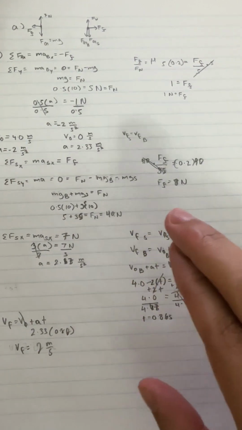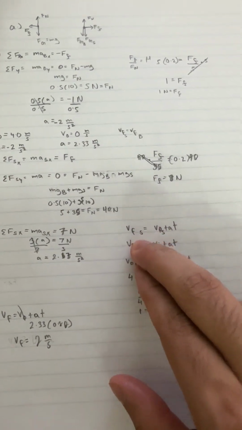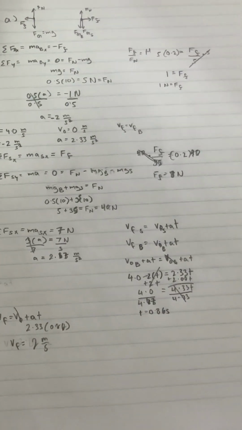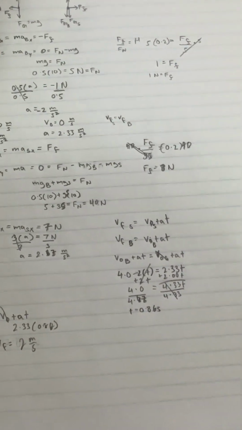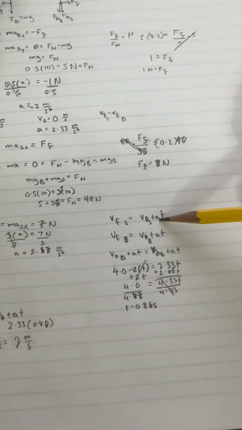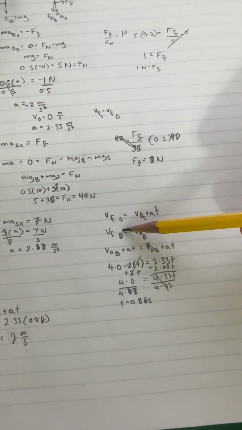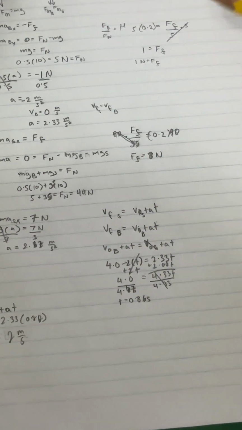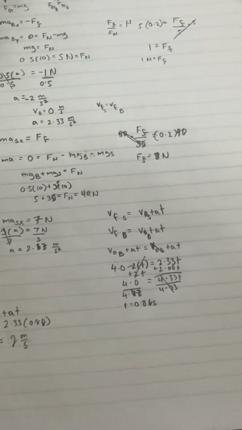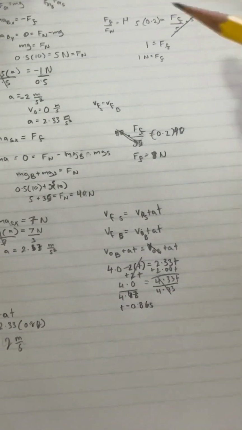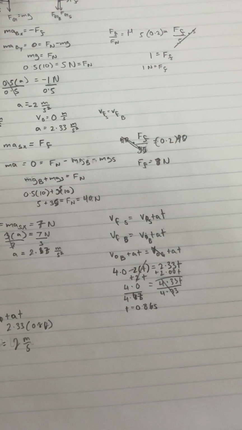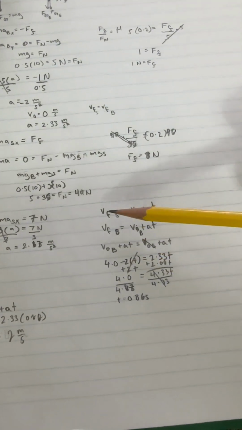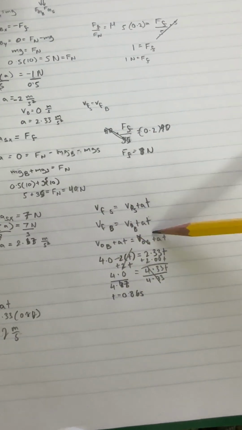And then you create the two kinematic equations. So you do the velocity final for the slab and the velocity final for the block, and as they both approach the same velocity at the same time, you can set those two equal to each other, as the time is going to be the same.